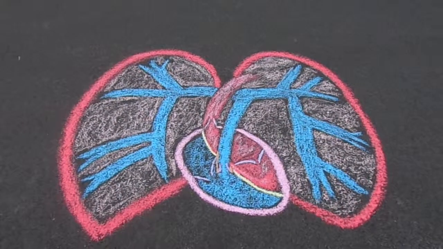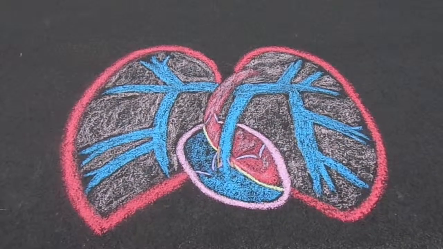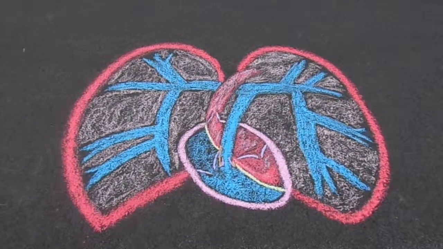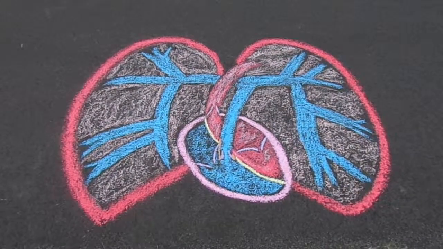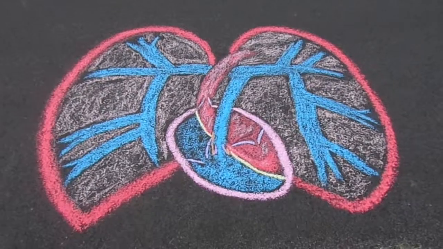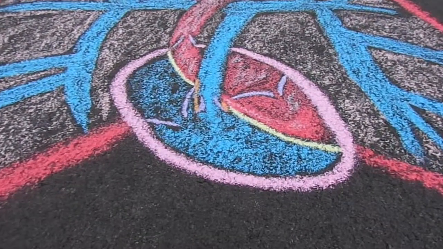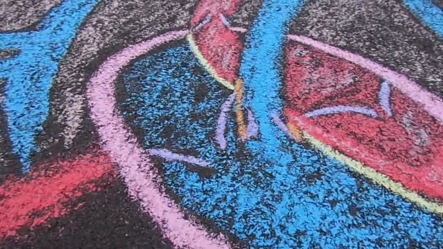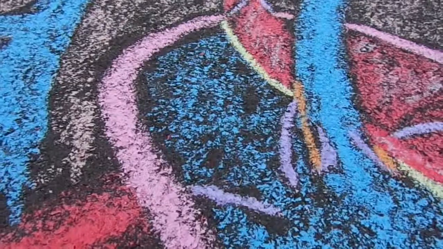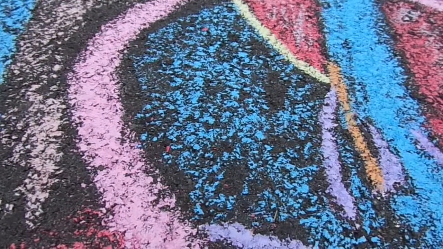Guide to the graphic. Here we have depicted the heart and the lungs, and the cardiopulmonary circulation. We'll focus in on the heart first. Here we have the right atrium, with the blood depicted in blue because of its low oxygen content.